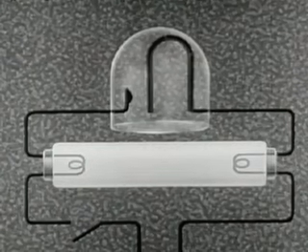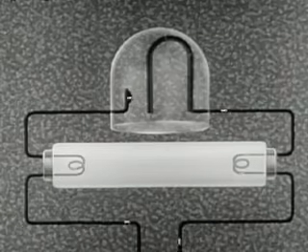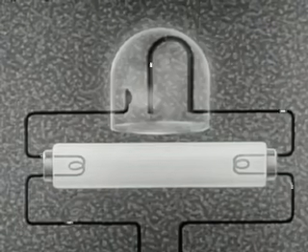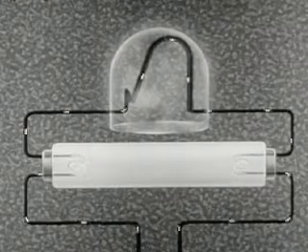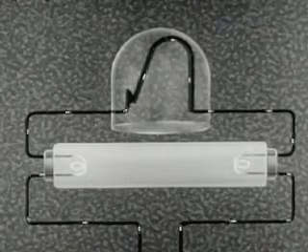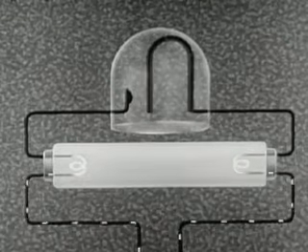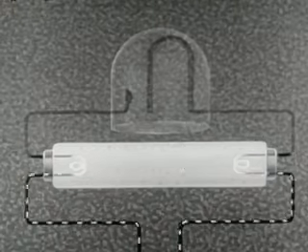Let us repeat. Lamp switch, glow, contact, heating of filaments, cooling of bimetal strip, breaking of starter circuit, lamp lights.